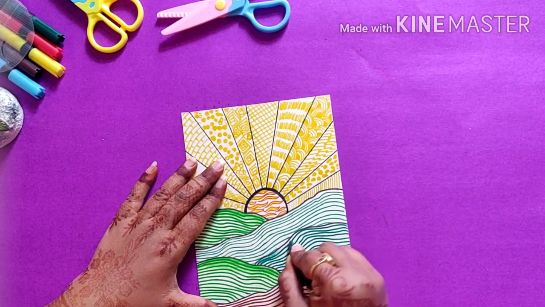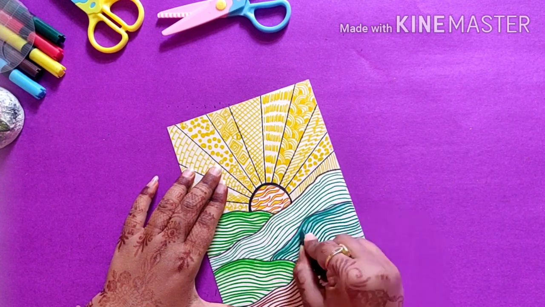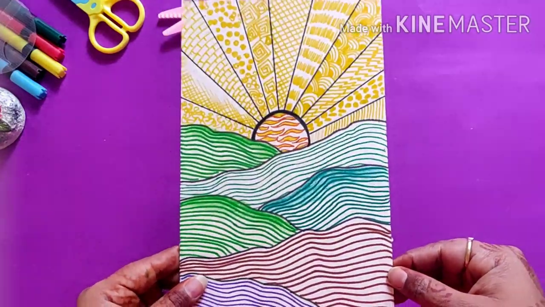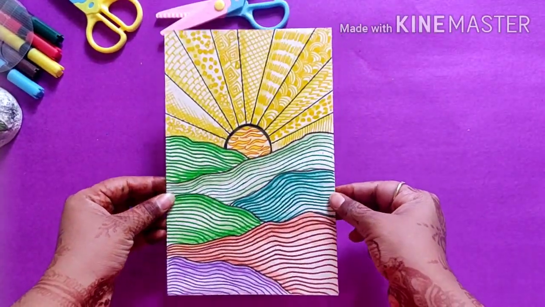I am using different shades for the different mountains. This way I will complete my whole painting, and after completing it will look like this.